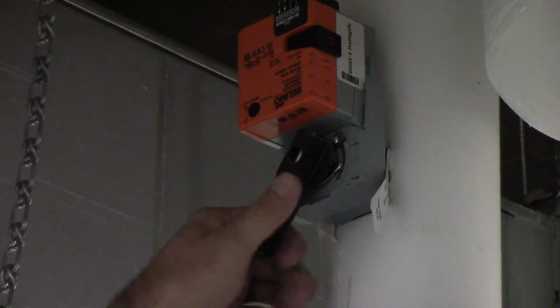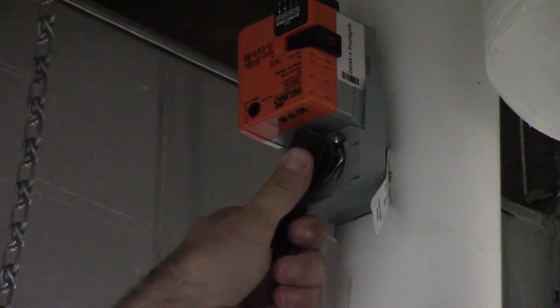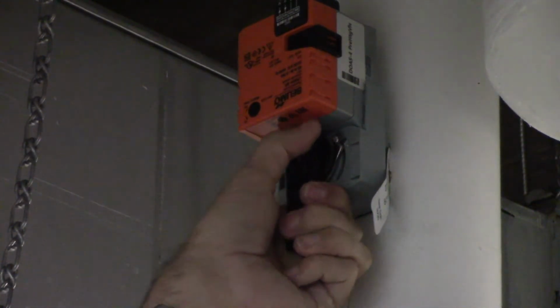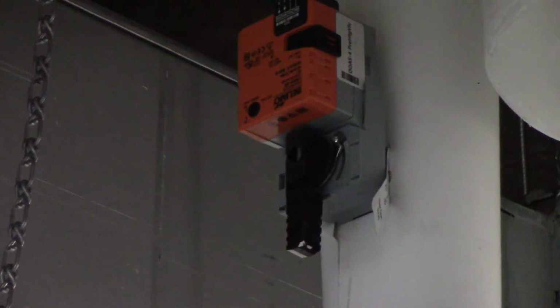So I wouldn't do this typically, but it might give you the ability to, if you're panicked and need some cooling or need some heating somewhere, do that short term.